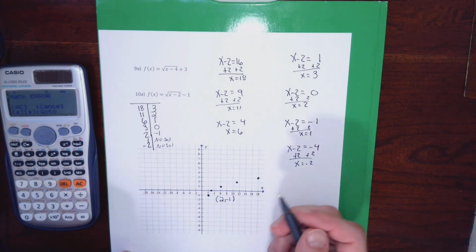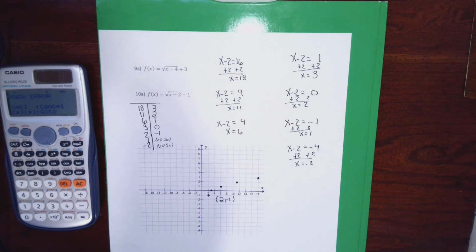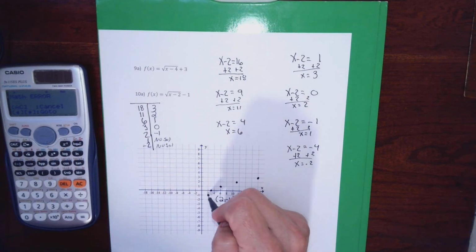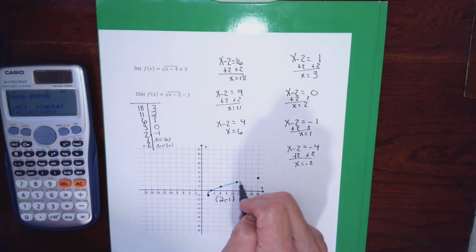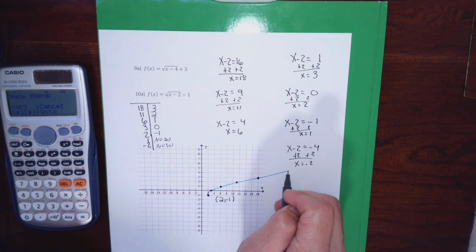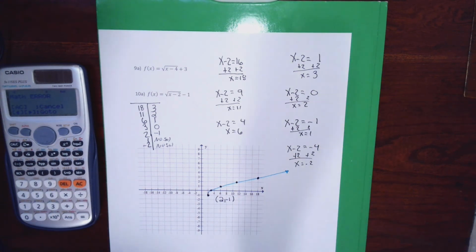This graph sneaks below the x-axis because of that -1 that's not part of the radical. Let me draw my graph. This is the hard start of the graph. And it goes just like that, up and to the right forever. So I made my table, I sketched my graph.